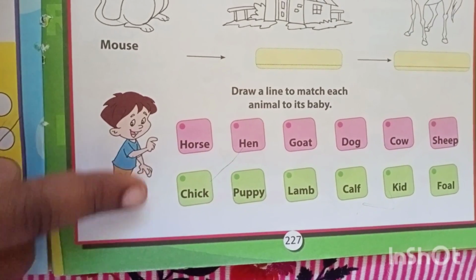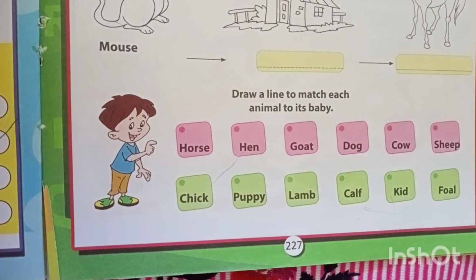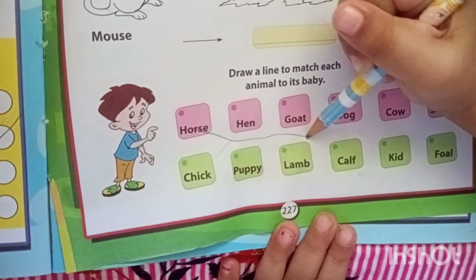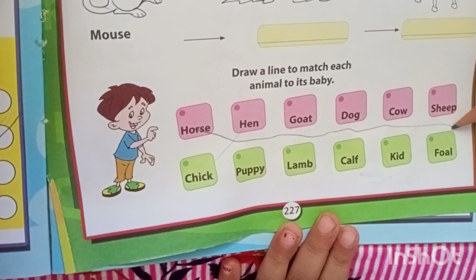Draw a line to match each animal to its baby. Hen is chick. I know. First let's start with a horse. Okay, horse is foal. Sorry, horse, but you have to run all the way over here.